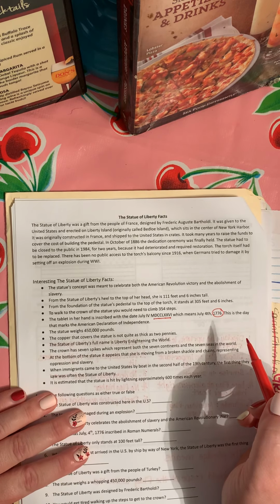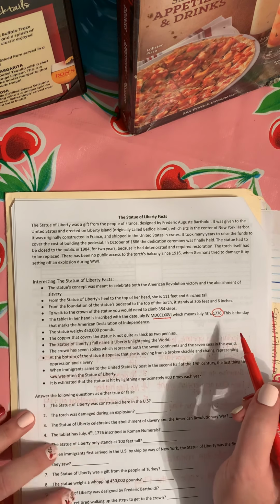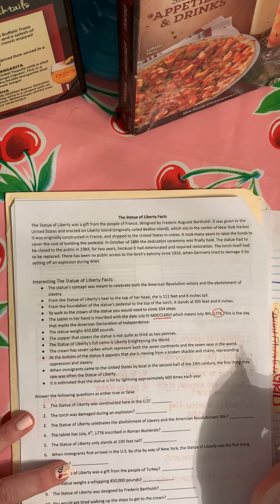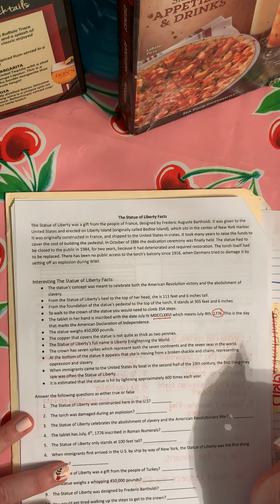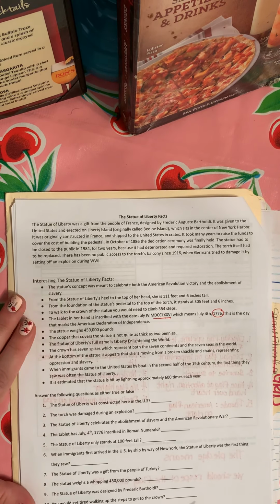At the bottom of the statue, it appears that she is moving from a broken shackle and chains representing oppression and slavery. When immigrants came to the United States by boat in the second half of the 19th century, the first thing they saw was often the Statue of Liberty. It is estimated the statue is hit by lightning approximately 600 times each year. That's crazy. That's awesome.